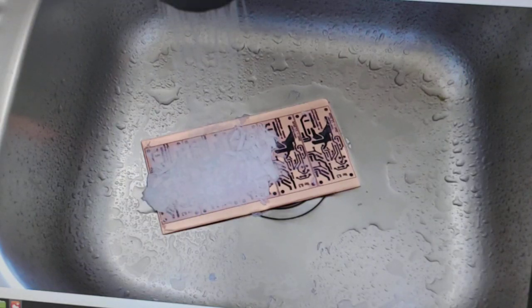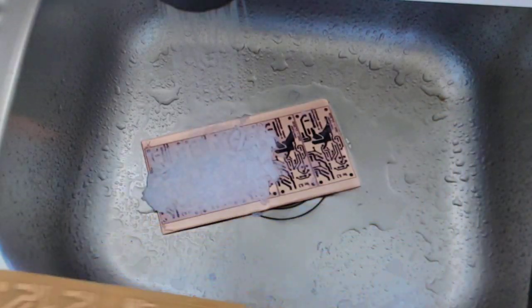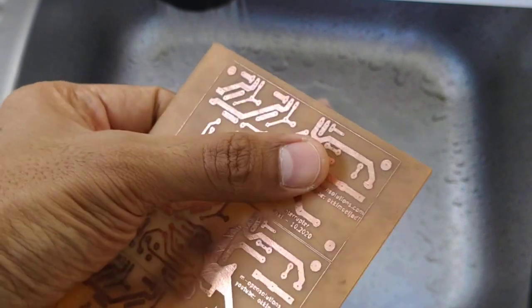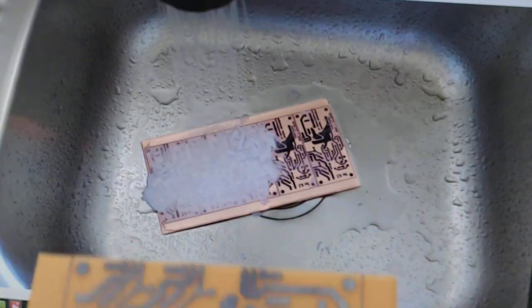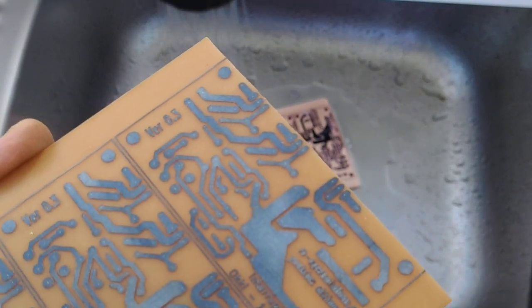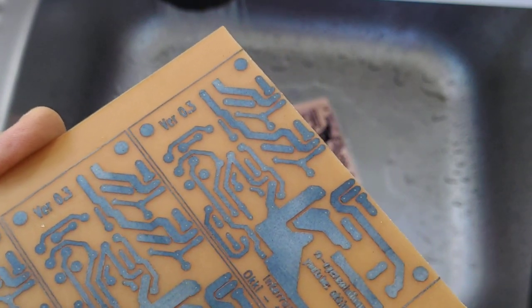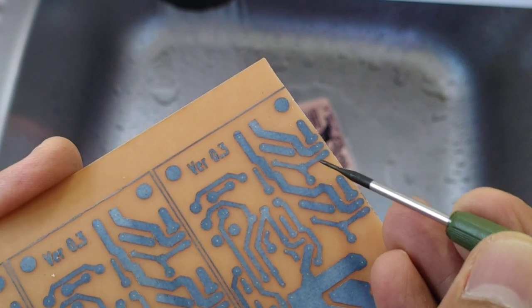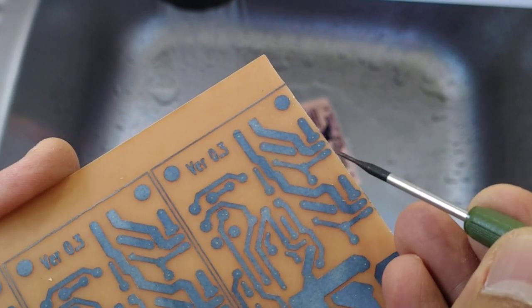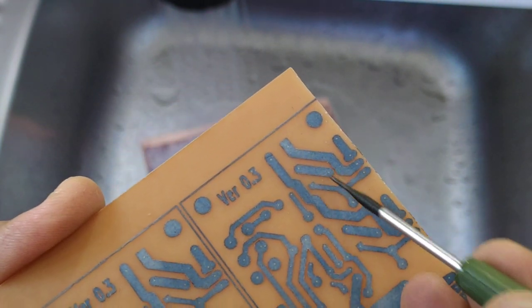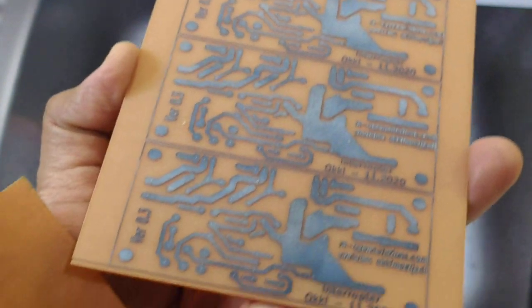And what I also use is, if you have the paper removed by hand, and you can see that some part is not removed, I use this kind of screwdriver, just scratch it here, for example, here or here, until it is clean.